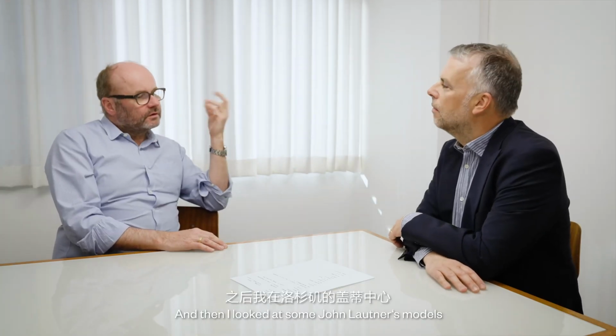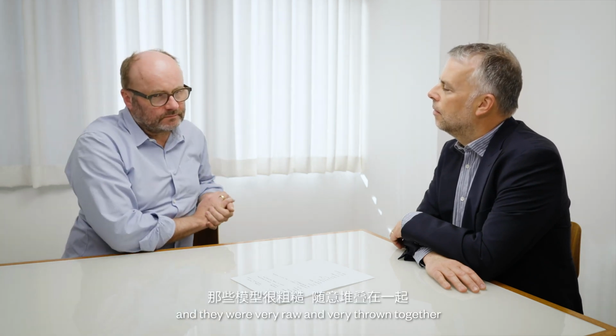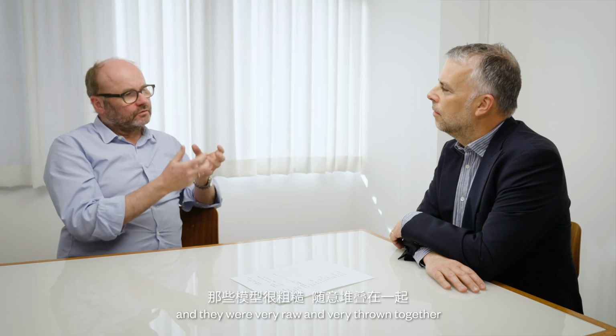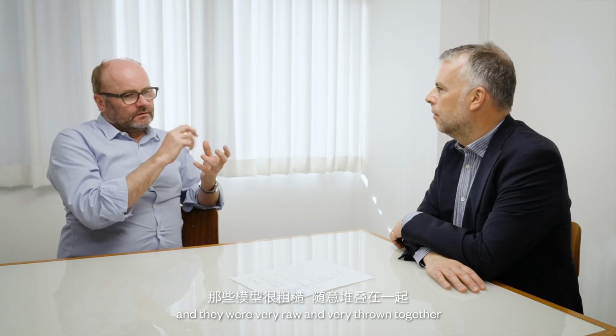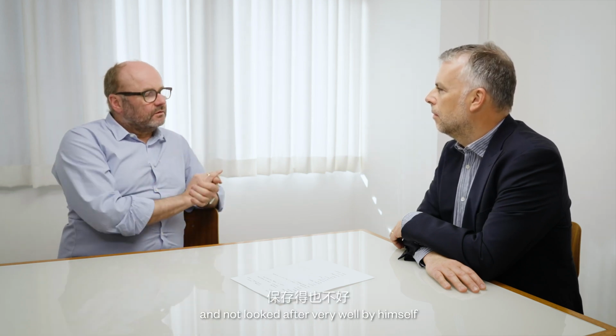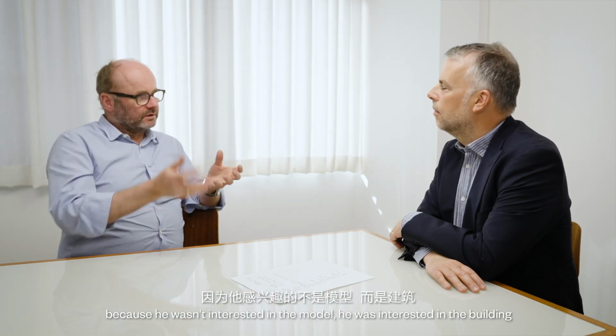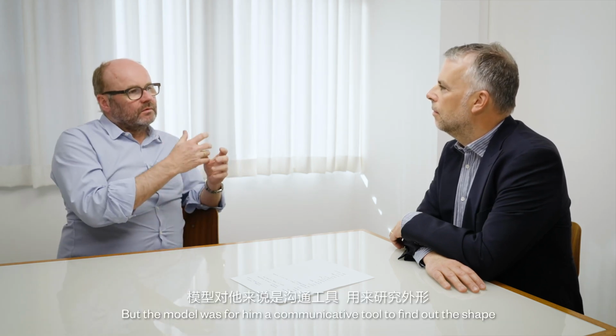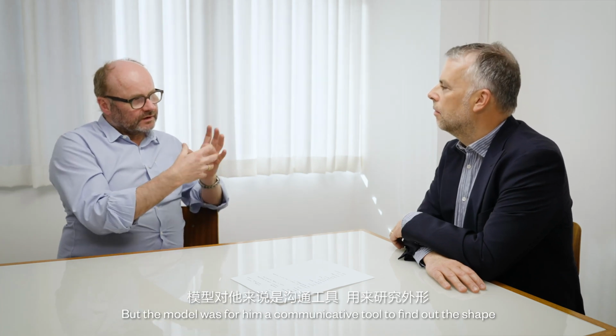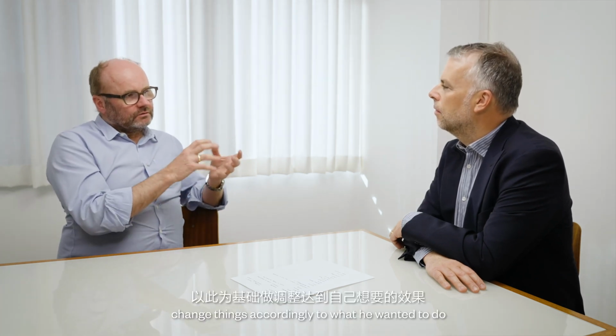And then I looked at John Lautner's models, which are here in the Getty in Los Angeles, and they were very raw and very thrown together, and not looked after very well by himself, because he wasn't interested in the model, he was interested in a building. But the model was for him a communicative tool to find out the shape, change things accordingly to what he wanted to do, because he wasn't a draftsman, really.